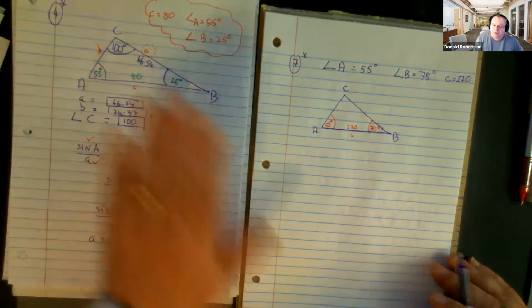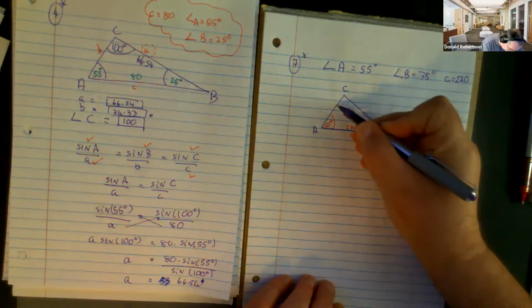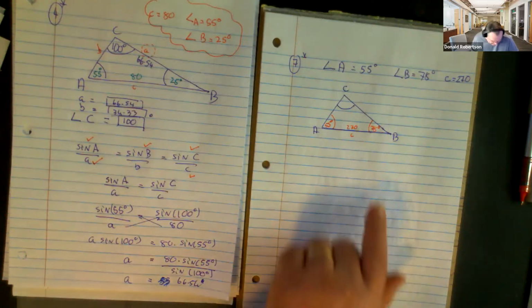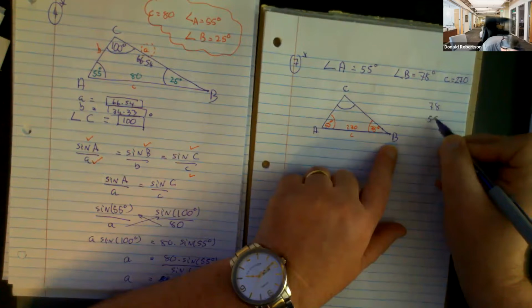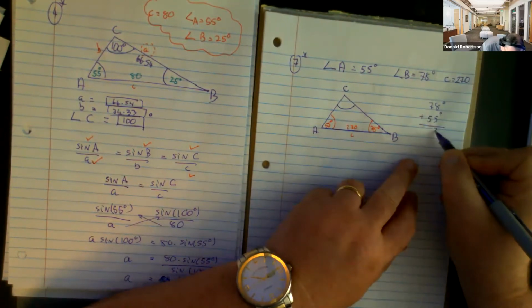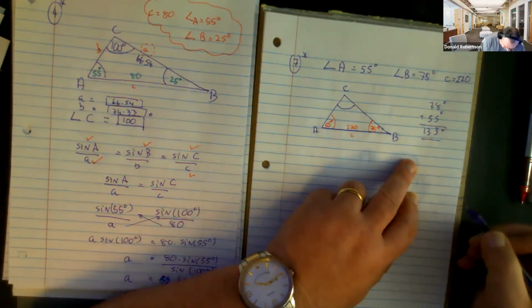Very like question 4. Would you agree that the first thing you're going to figure out is angle C? Always look for an angle you can get. I'm not doing this in my head because I know how careless I can be. So I'm adding these guys up. And I get 133 degrees.